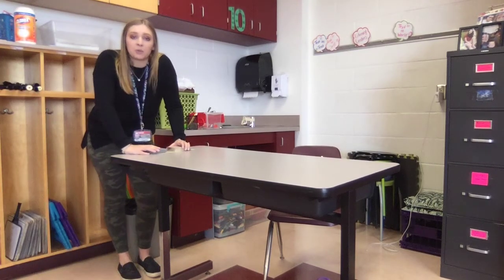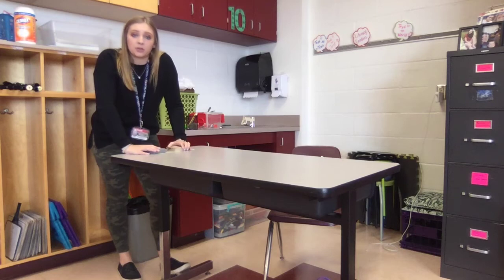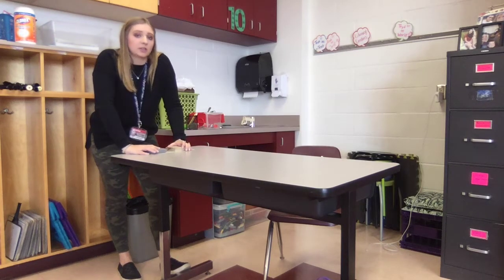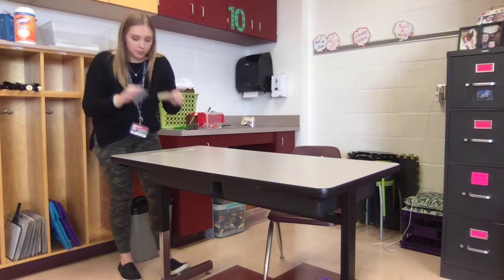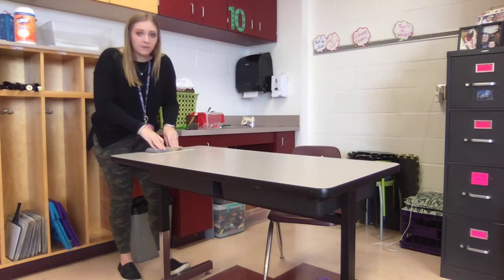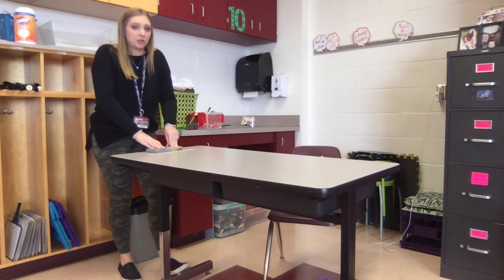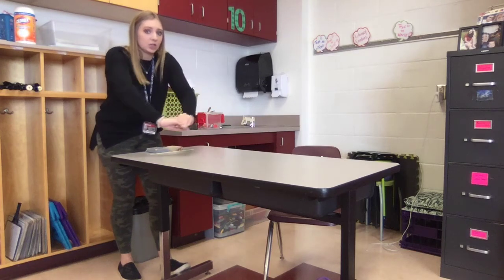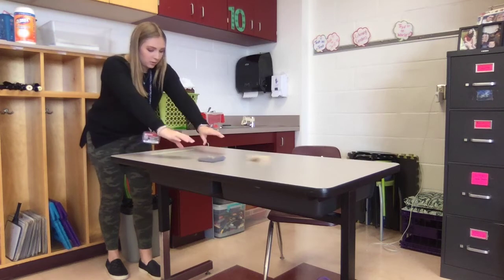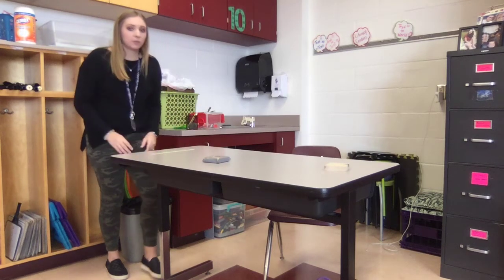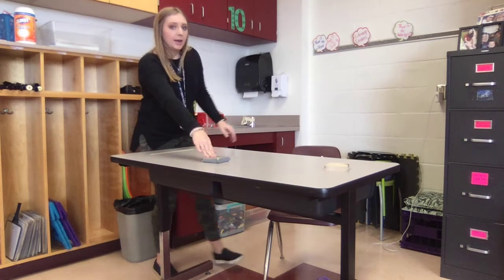So for this experiment, we're going to see which object will slide further. And depending on that, we're going to decide which object maybe has more friction or less friction. So I'm going to slide these both at the same time from the same point. And I'm going to try to use the same amount of force each time, the same push. So ready? Okay, so my leather block is here, and my wooden block is all the way down here.